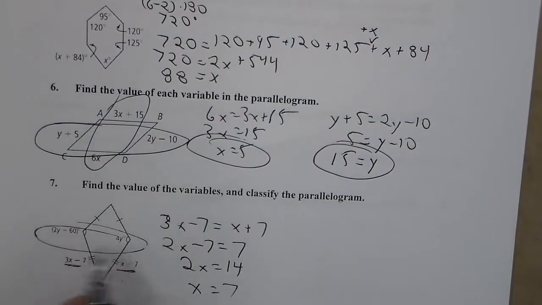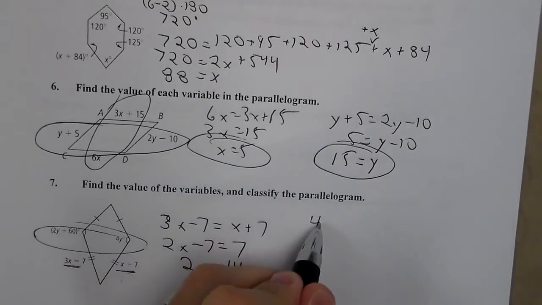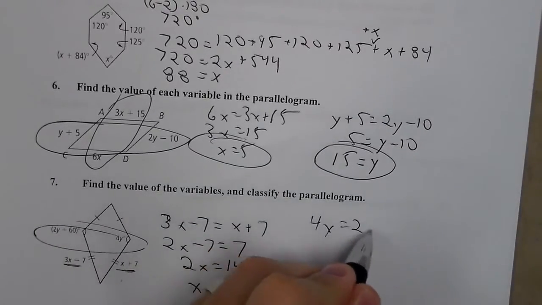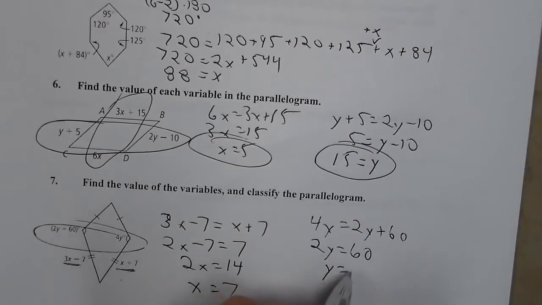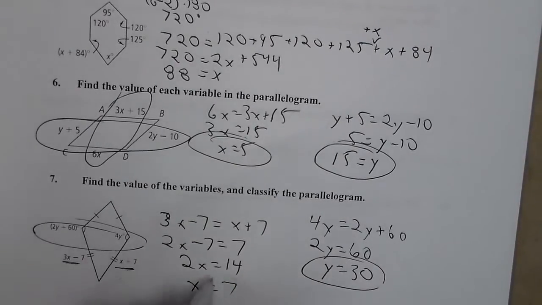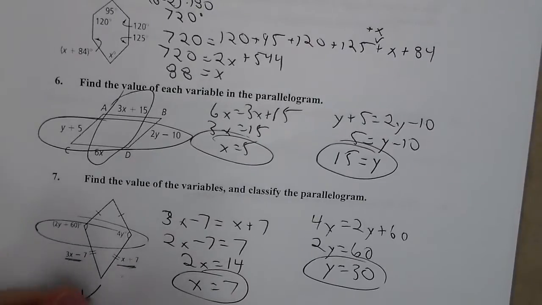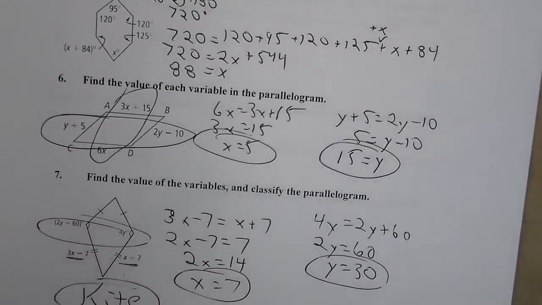I also have these opposite angles are congruent. So we'll go 4y equals 2y plus 60. We get 2y equals 60, and y is 30. And lastly we can classify, that is a kite.